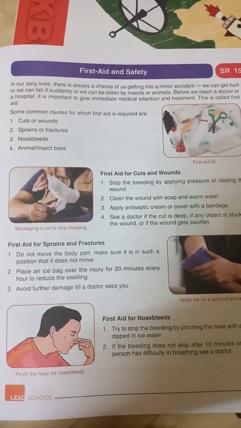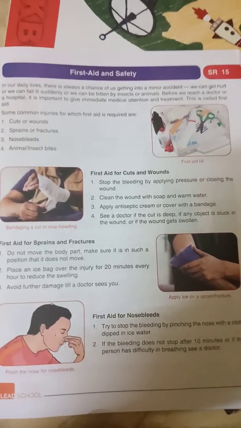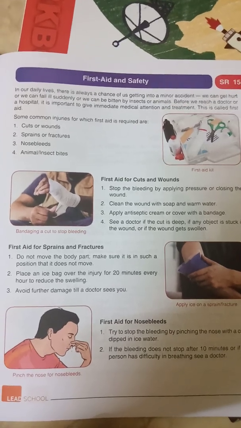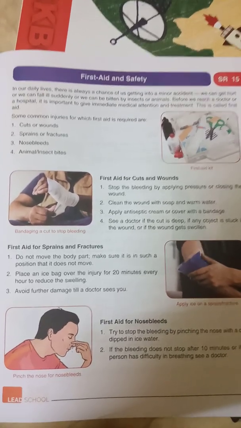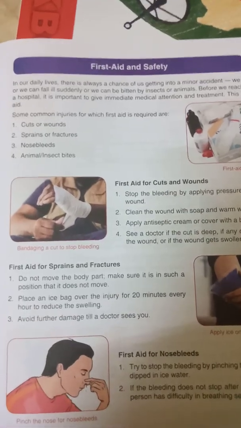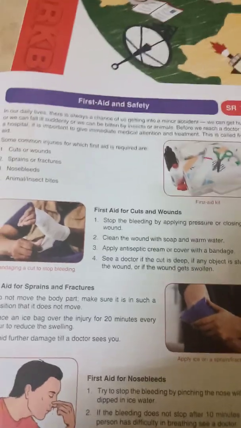Somebody can be bitten by insects or animals, or somebody can fall suddenly. So it is important to give first medical attention and treatment. This is called first aid. Cuts or wounds, sprains or fractures, nosebleeds, animal and insect bites.